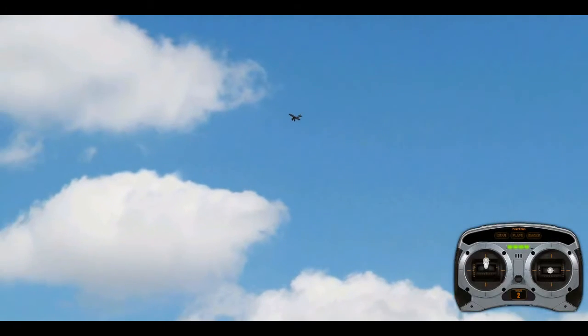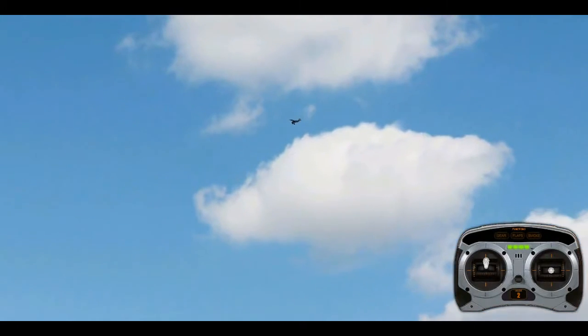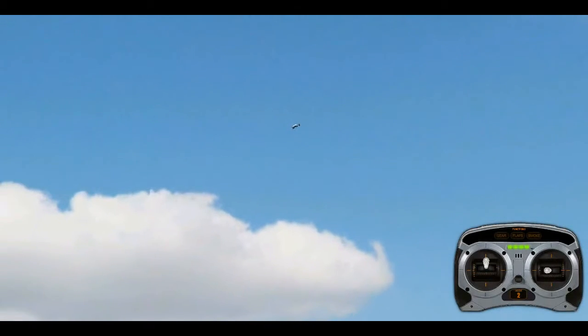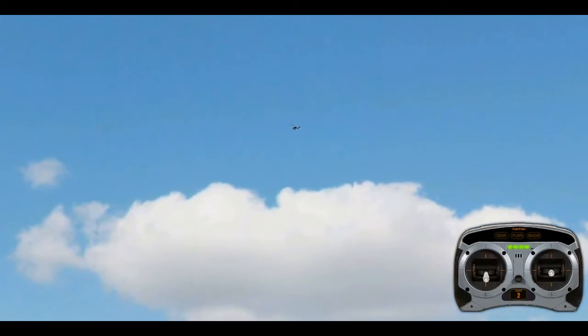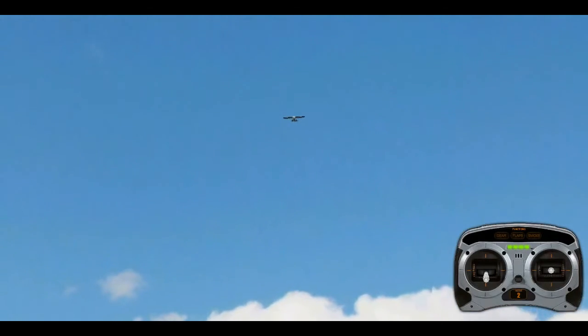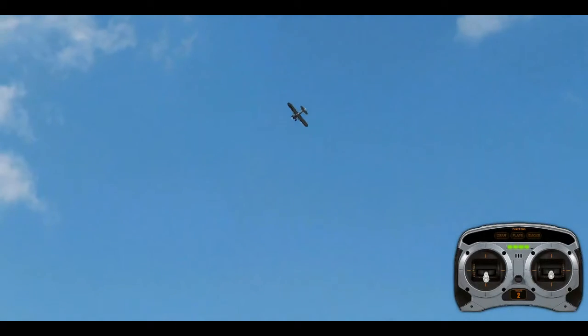One thing to remember is when you're flying RC airplanes, your orientation changes a lot, which makes it a little bit harder to fly sometimes. So if the plane is coming towards you, your left becomes right and right becomes left. If I want to turn the plane to the left, I'm actually pushing right on the aileron and the plane is turning to my left.